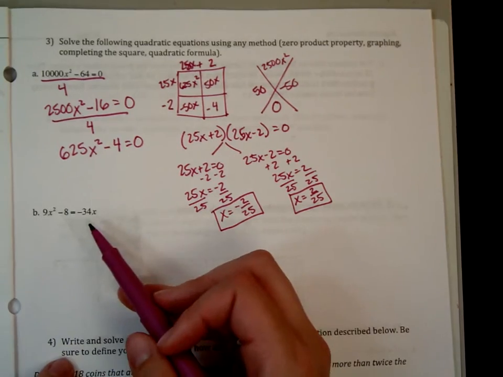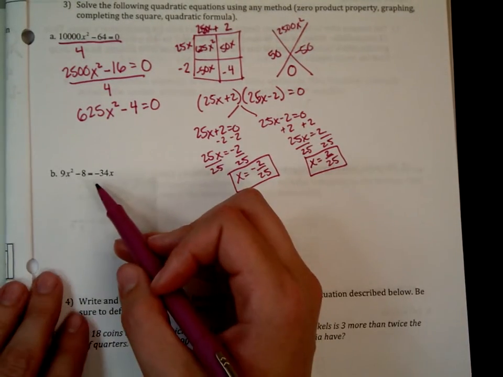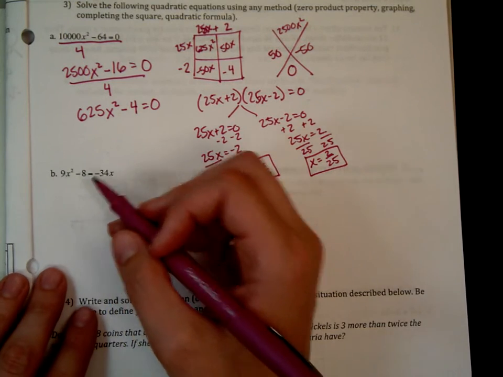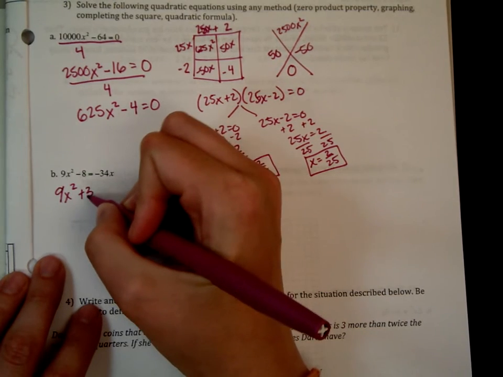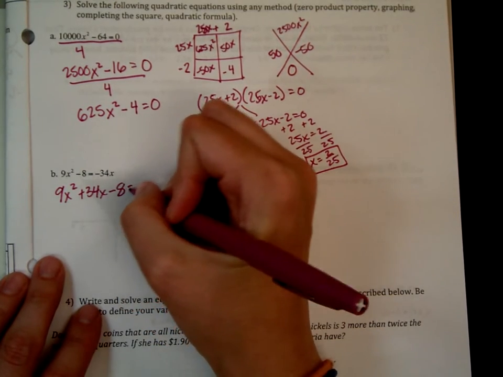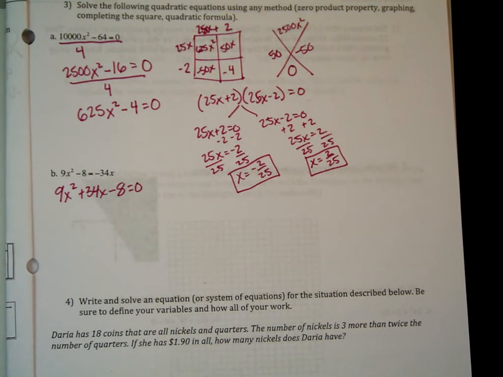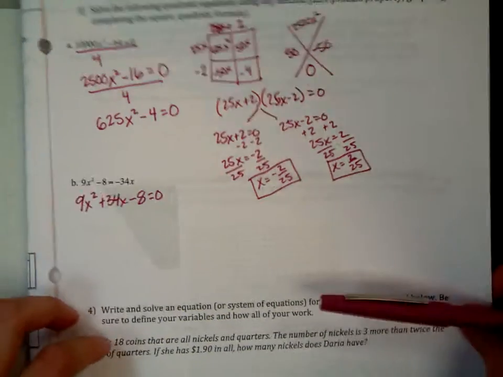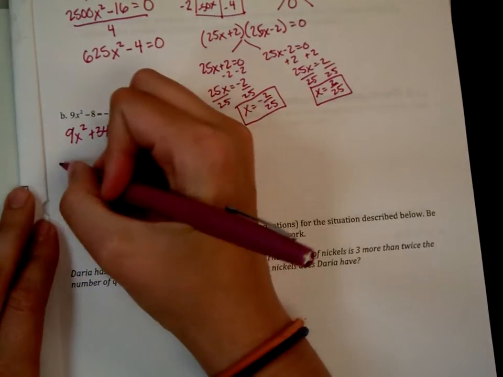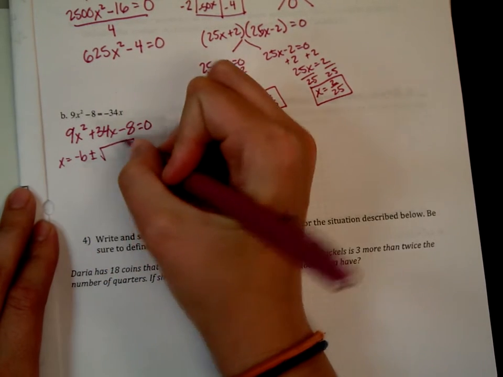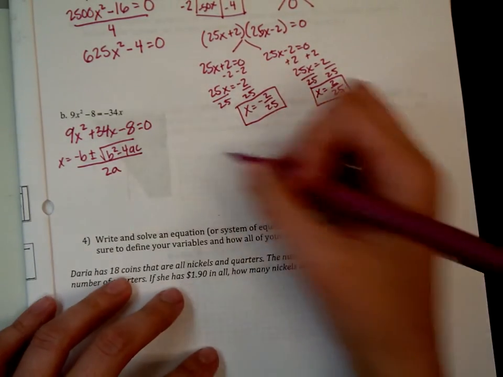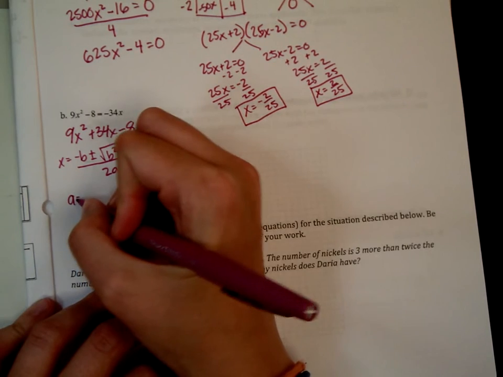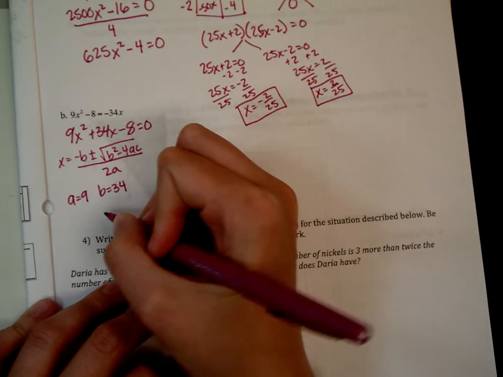For this one, I notice that it's not in ax squared plus bx plus c form, so I'm going to put it that way. 9x squared plus 34x, because I'm going to move it over to the other side, minus 8 equals 0. Here, I don't see any common factors. I'm not going to try to factor it. I'm going to use the quadratic formula. So the quadratic formula is x equals negative b plus or minus the square root of b squared minus 4ac, all divided by 2a. So I know that a equals 9, b equals 34, and c equals negative 8.